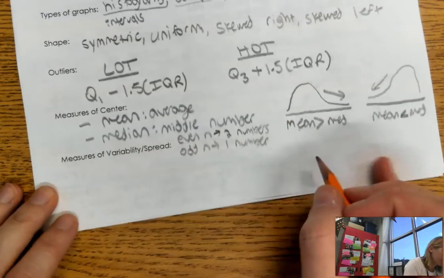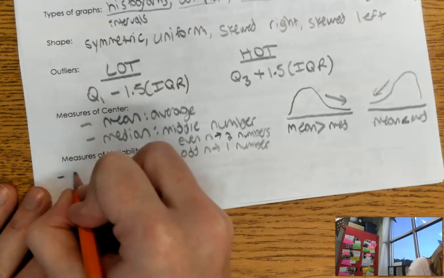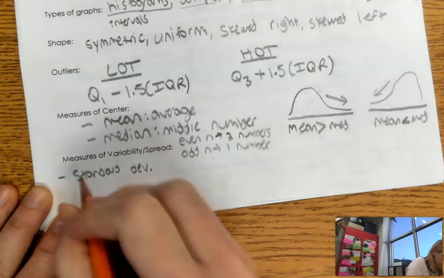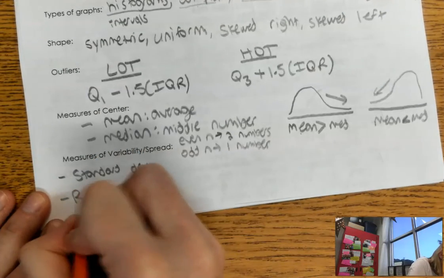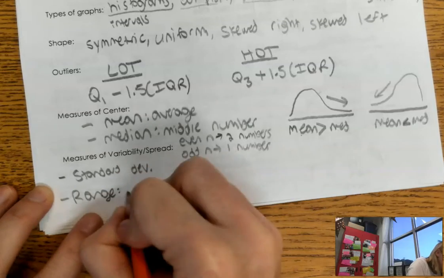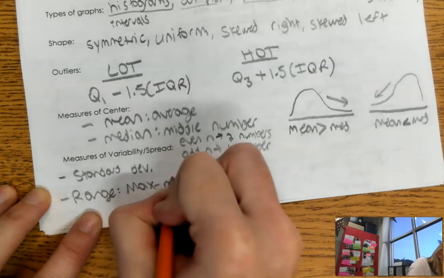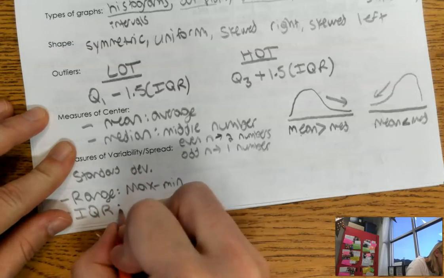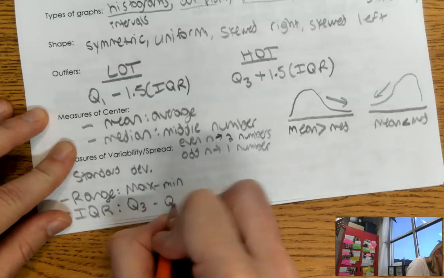All right, our measures of variability and spread, we had talked about 3 of them. Standard deviation, which we'll talk a lot about in the future. Range, which is your max minus your min. And then your IQR, which gives you the middle 50% of the data. So that's your Q3 minus your Q1.